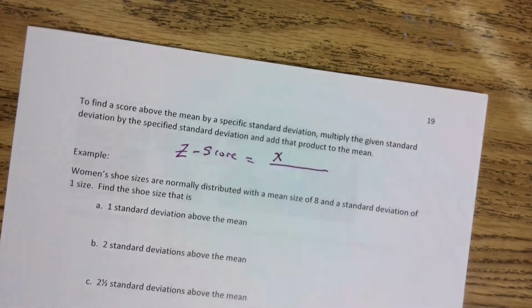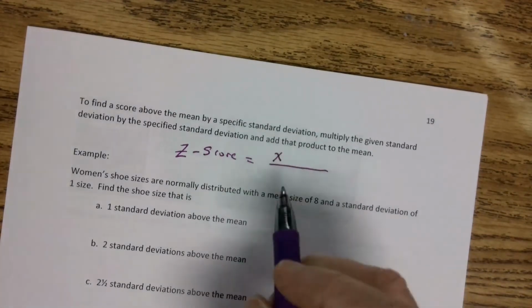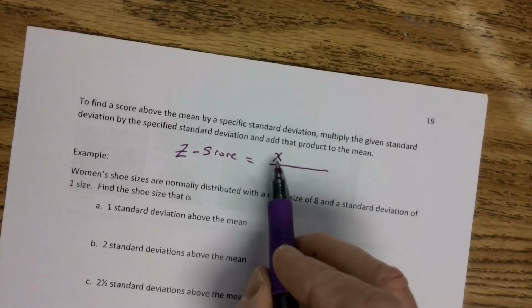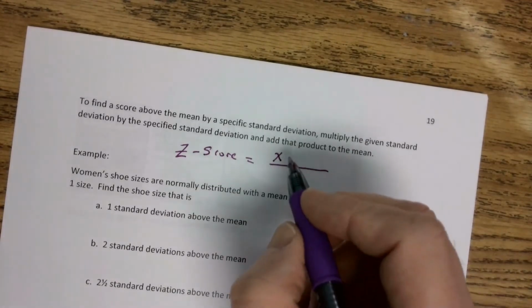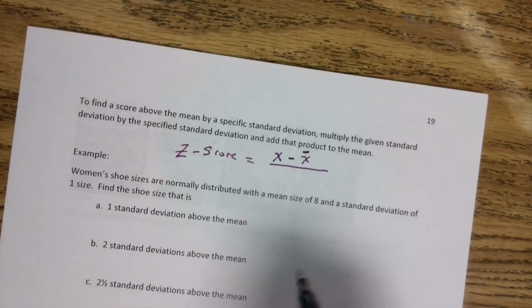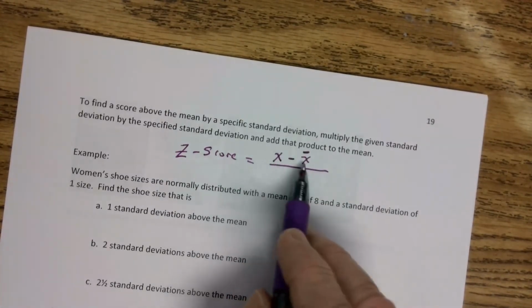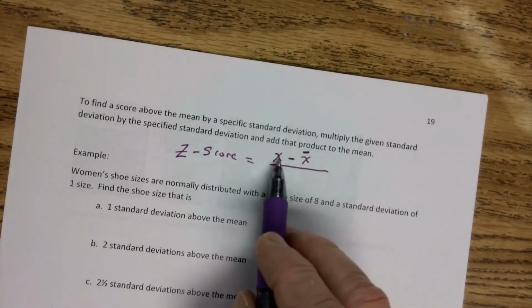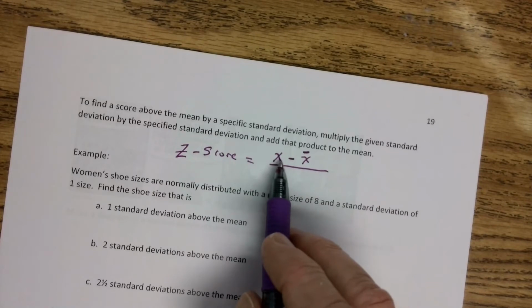So I would take X, my value, my score, my raw score. Okay, and I'm going to subtract the mean. Now think about that numerator for just a second. If I'm above the mean, I'm positive. If I'm below the mean, I'm negative.